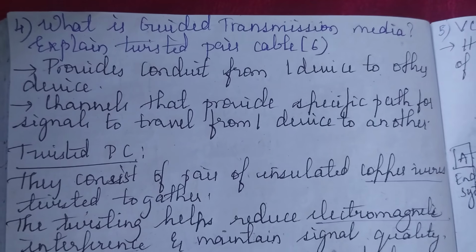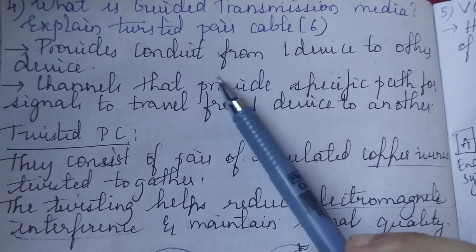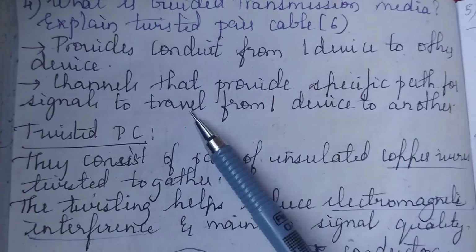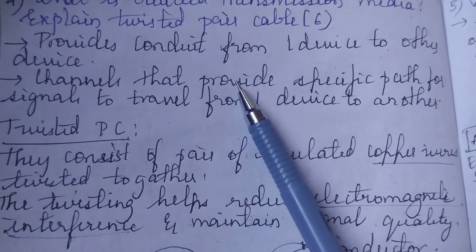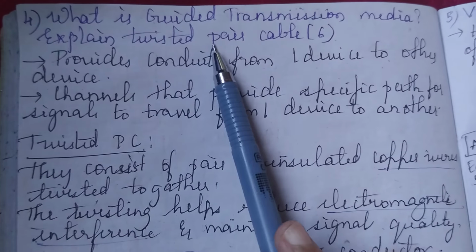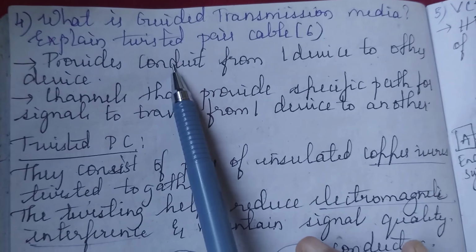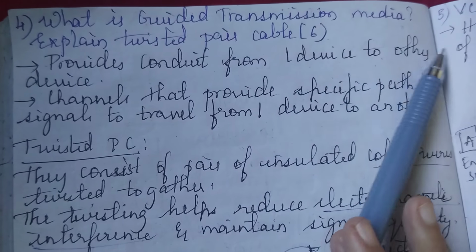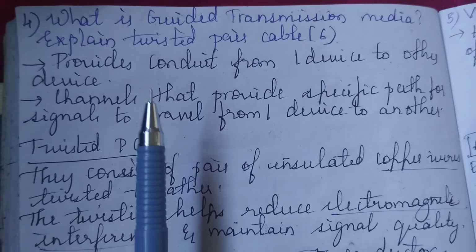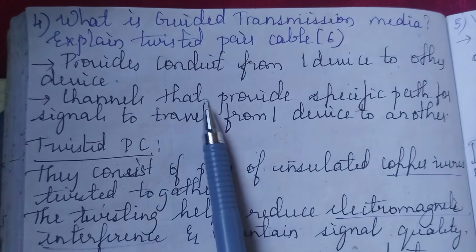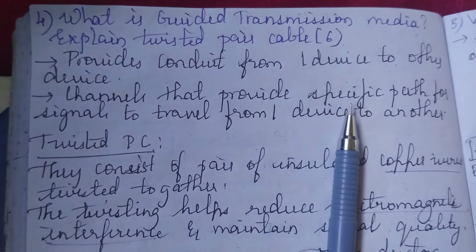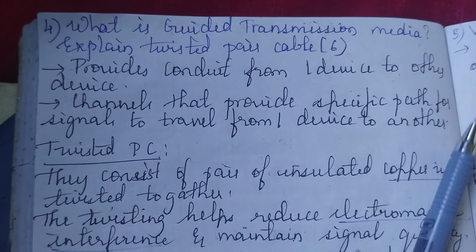Then comes guided transmission media. So this was the definition written in the scheme of evaluation, and this was the definition given in the textbook. You can write any. It provides one path, right? That is called a conduit from one device to another device. Or in simple terms, guided media is nothing but channels that provide a specific path for signals to travel from one device to another.